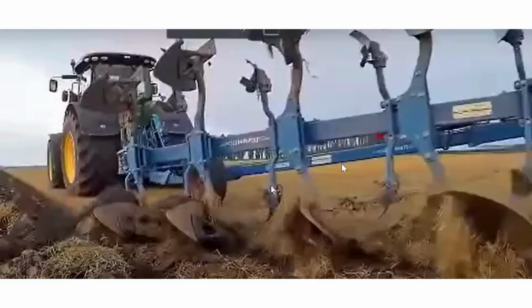Alright, so what is plowing? Plowing. First, the soil is prepared by turning and loosening it. Of course, this helps the seed to get air and water. Now, let us watch a video on plowing. This is plowing by the machine.